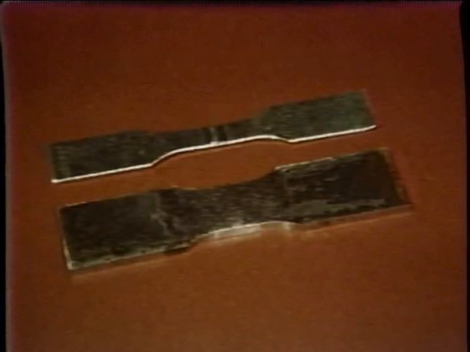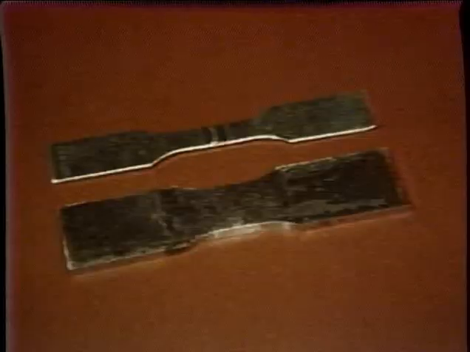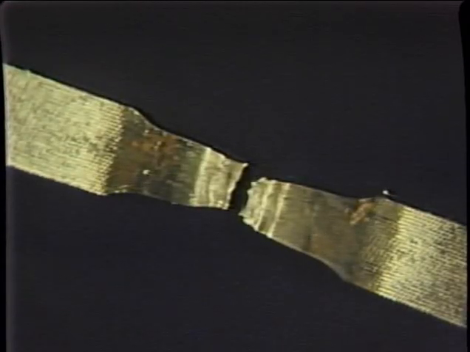The term reduced section is used since the middle of the specimen is thinner than the ends. The reduced section is placed on the tension machine and pulled to failure. The strain gauge is normally not used to perform these tests.